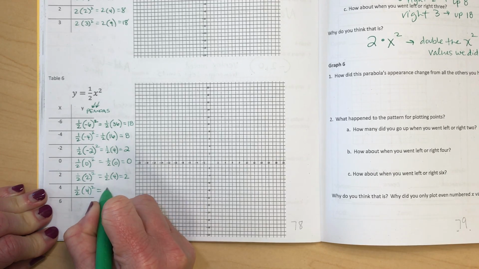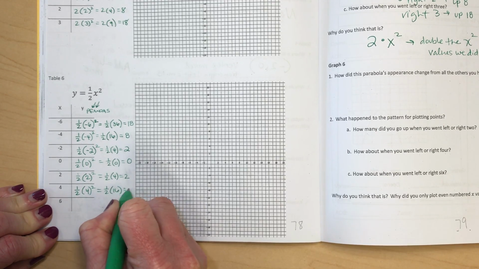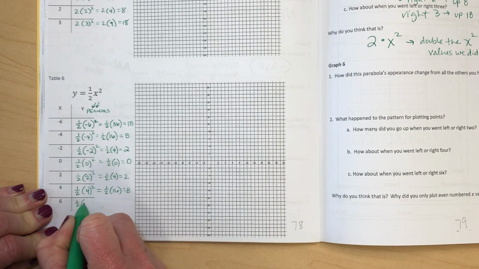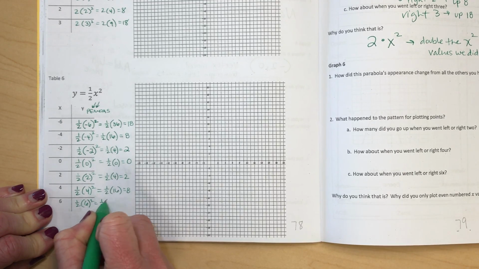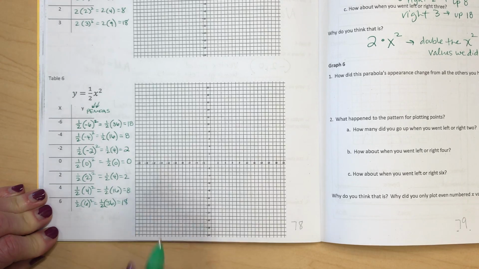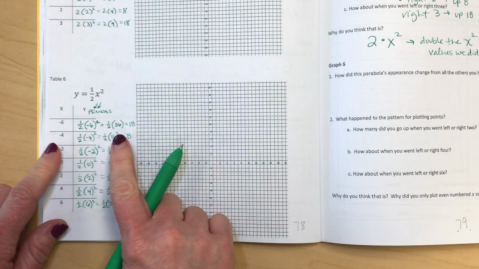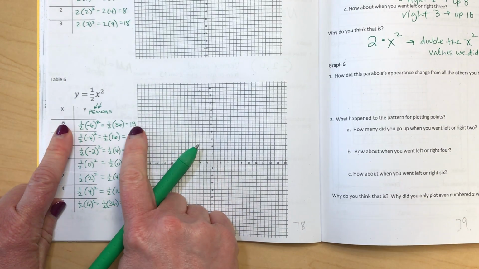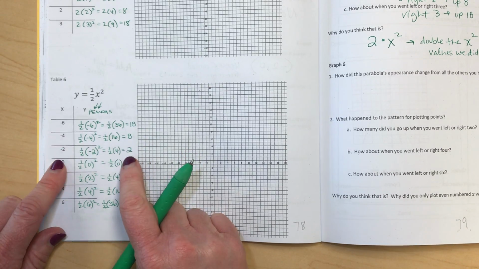4 times 4 is 16. Half of 16 is 8. And half of 6 squared, or half of 36, is 18. Okay, so now I'm ready to plot my points. So my points are going to be (-6, 18), (-4, 8), and so on.